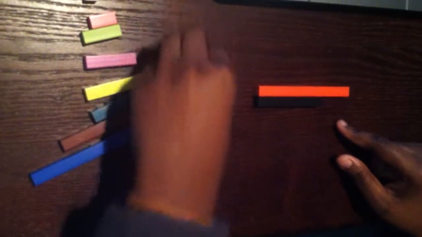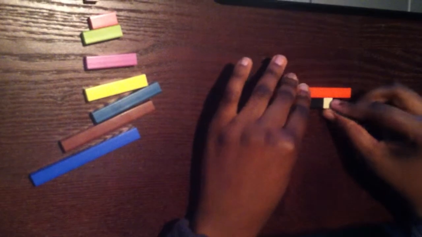To solve this equation, one way you can find the answer is to take white rods and fill in the blank for the missing part. So you have 1, you have 2, and you have 3.